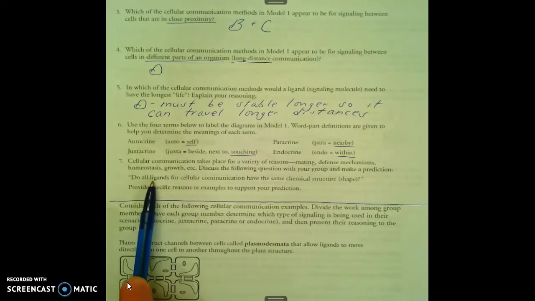So do all the ligands for communication have the same shape? Clearly not. If they did all have the same shape, all of the signaling molecules would bind to all receptors, and all the messages would just get misunderstood.